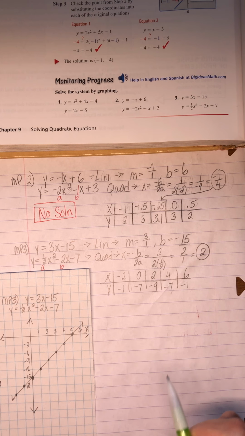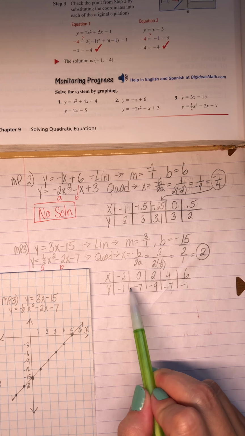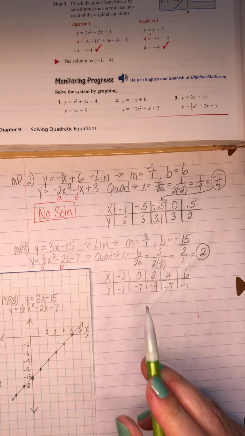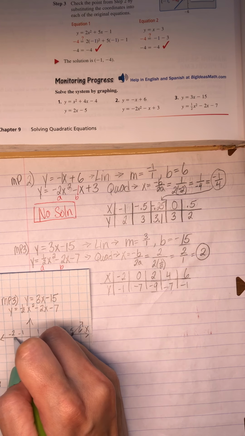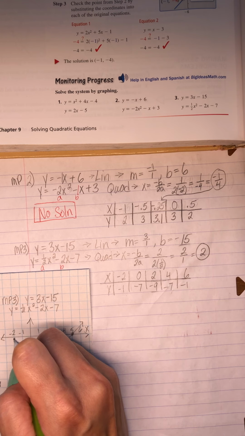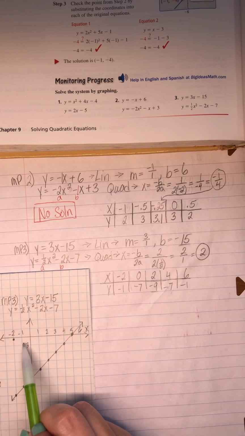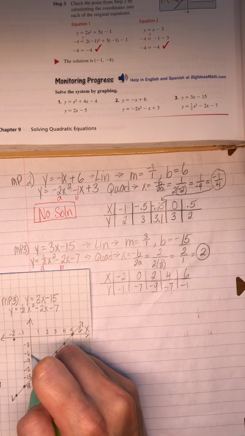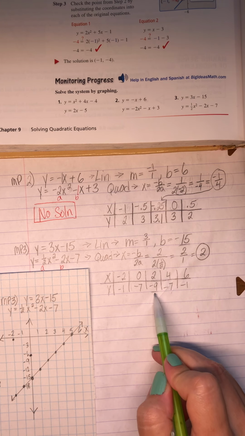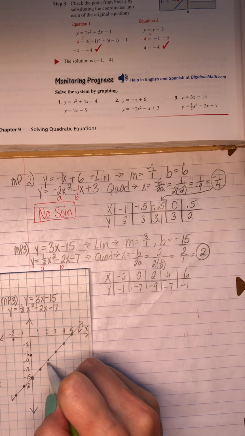Okay, we're gonna do our quadratic. Let's plot the points in our table here. So -2, -1. So here's -1, -2, -2, -1 is just about here, only a third of the way down because we went by 3's on the y's, remember? 0, -7, be right about here. 2, -9.